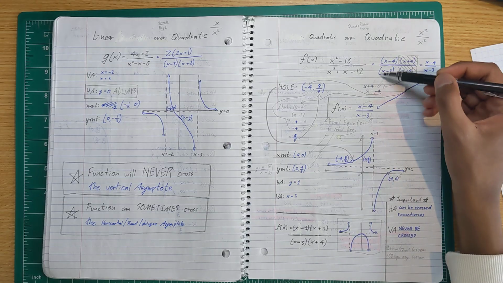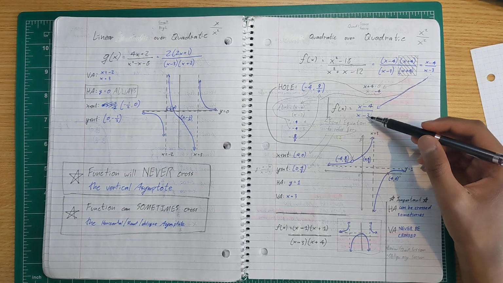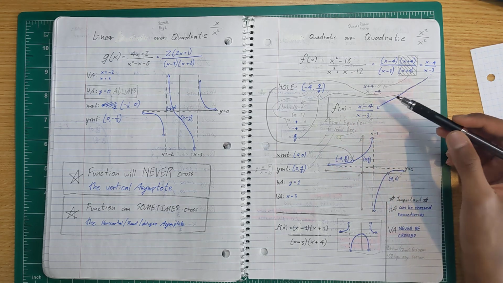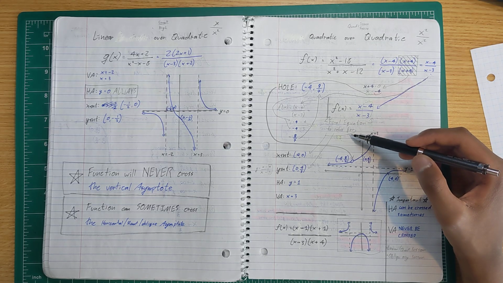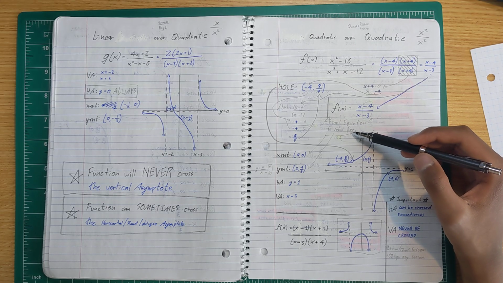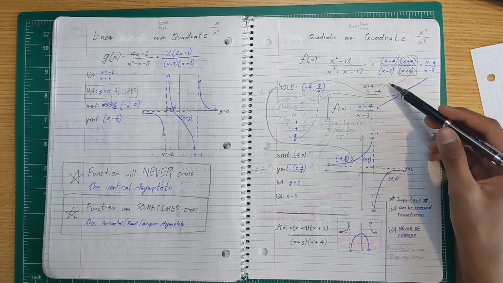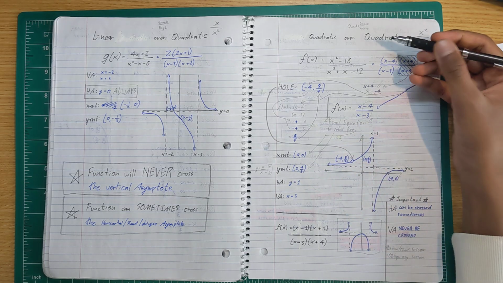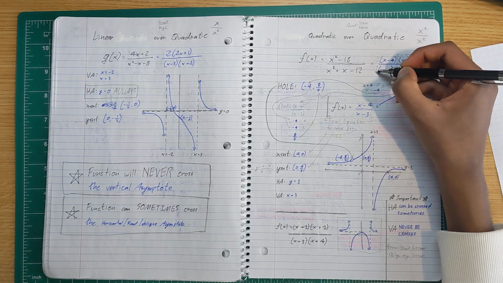And you take whatever you have here, and you solve for your x-intercept and y-intercept. You know that your vertical asymptote is 3 because it's a denominator. The horizontal asymptote is 1 because 1 divided by 1 is 1.